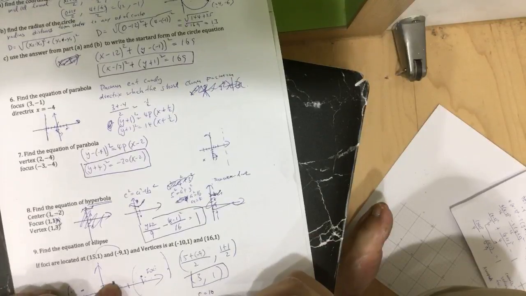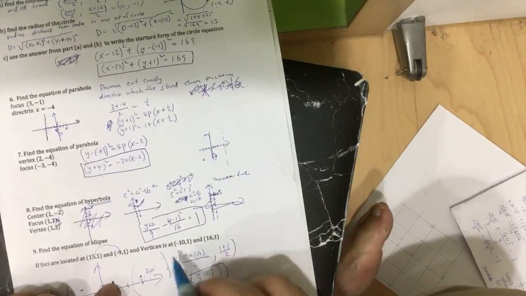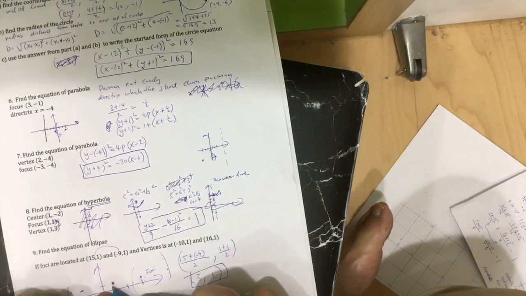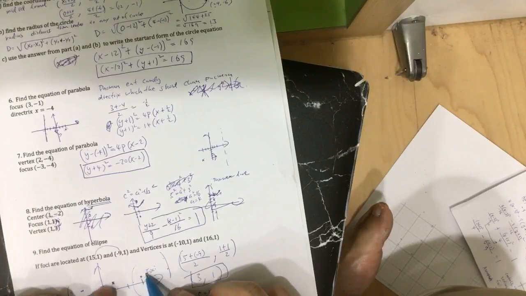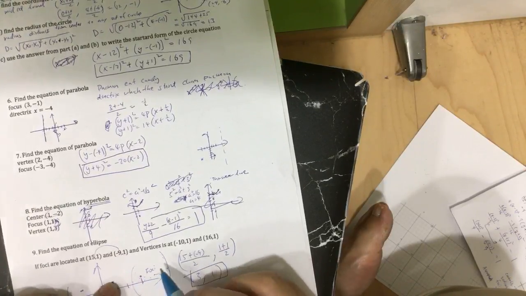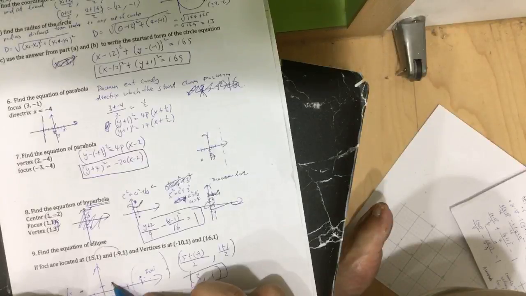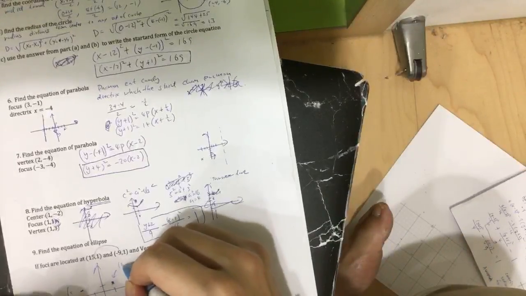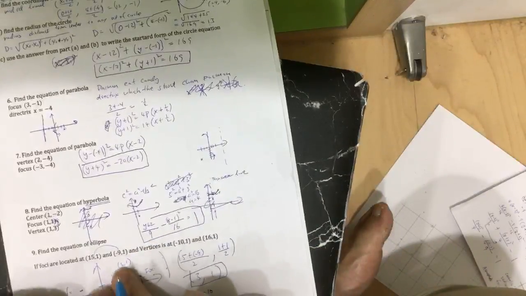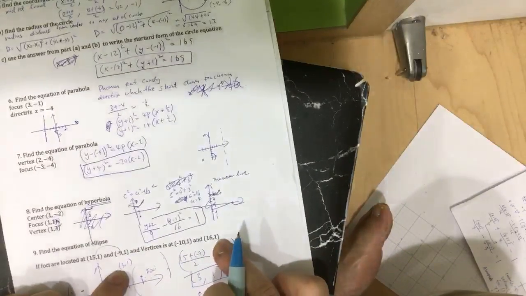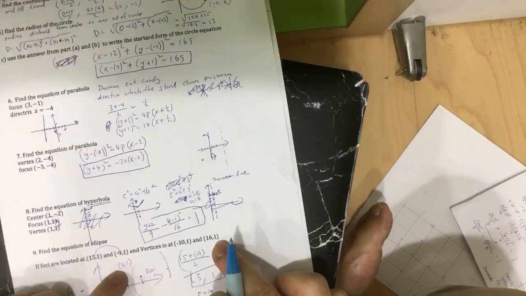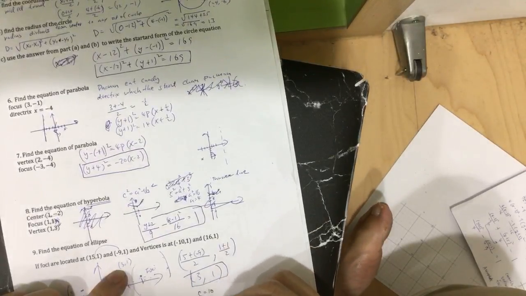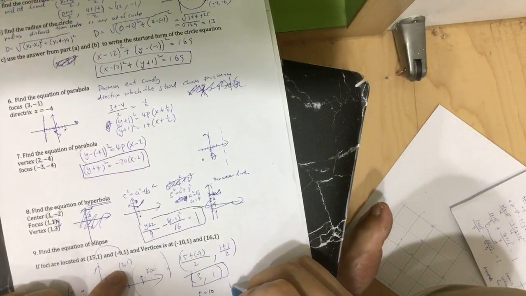So we know C is equal to 10. What else do we know? We know the distance from the center to 16. We're going to label the center: the center is going to be 3 and 1. So from 3 and 1 to 16, that's roughly 13 in distance.